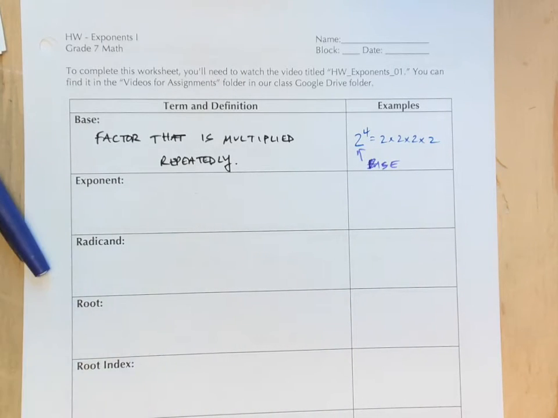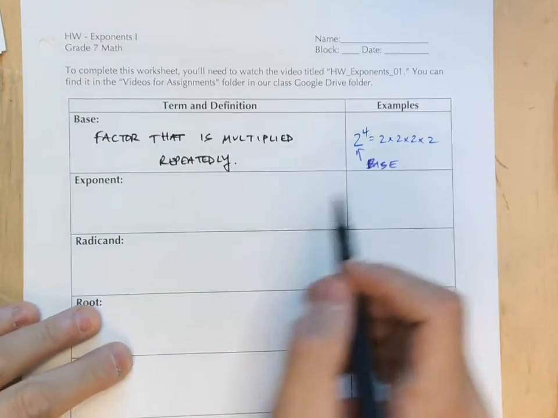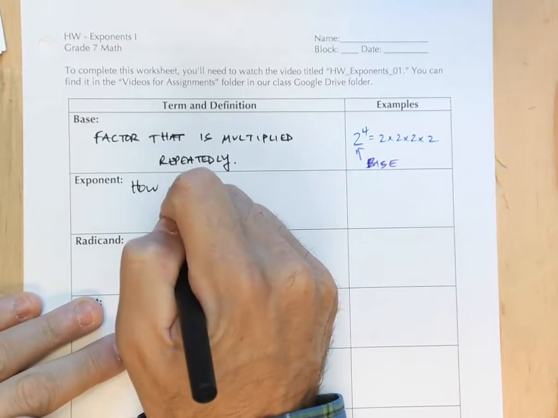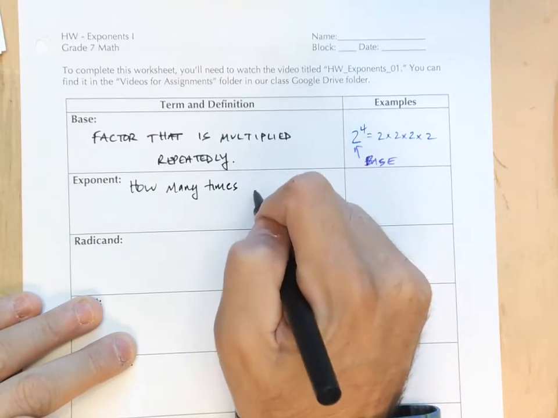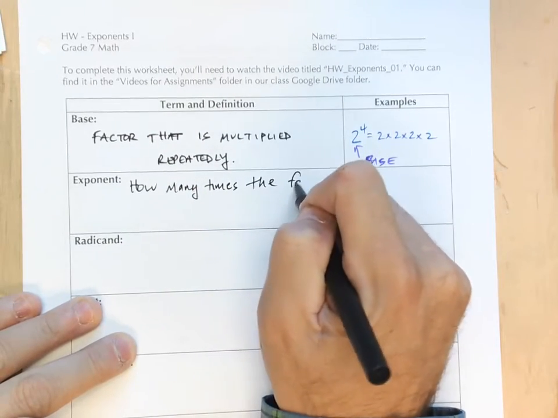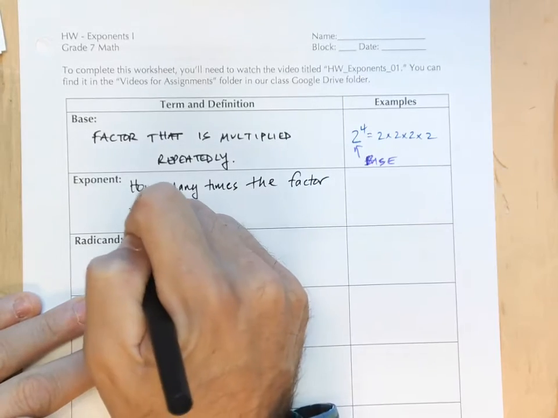The exponent we know is the 4 here. The definition for that is how many times the factor is repeatedly multiplied.